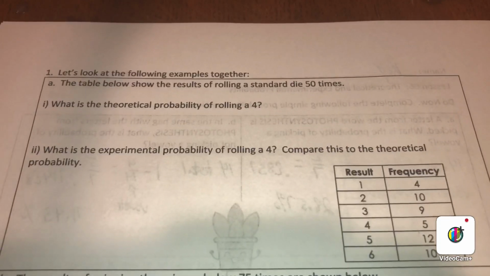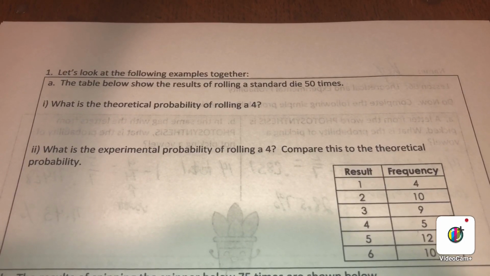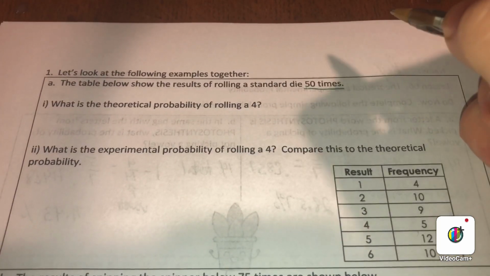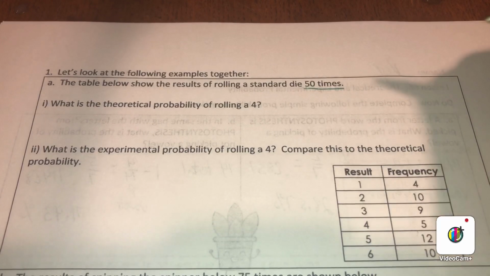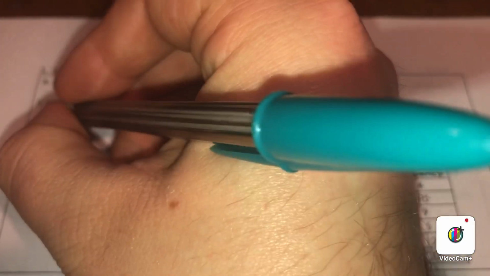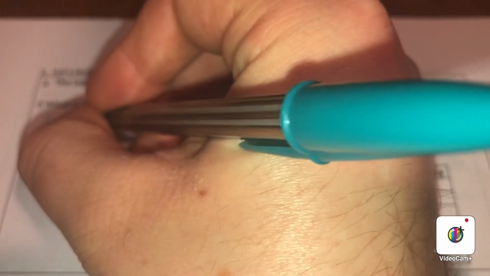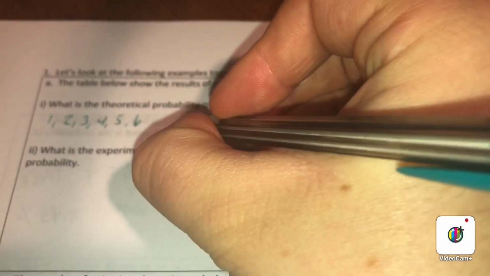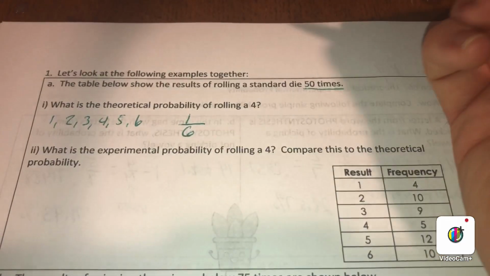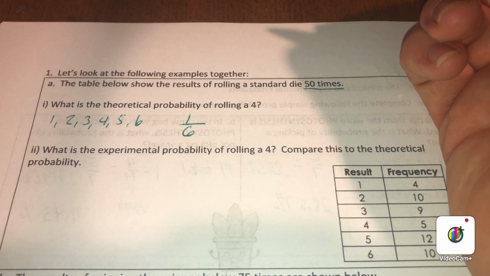Okay, let's look at number 1. The table below shows the result of rolling a standard die 50 times. So they took a die and they rolled it 50 times. So what is the theoretical probability of rolling a 4? Well, on a die we have 1, 2, 3, 4, 5, 6. So we have 6 total sides. How many of them are a 4? Just one. So theoretically, it would be 1 out of 6 times.